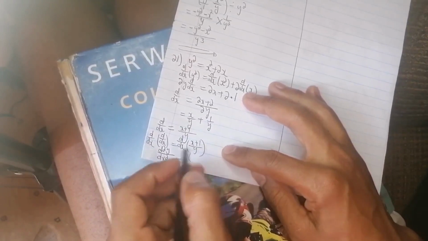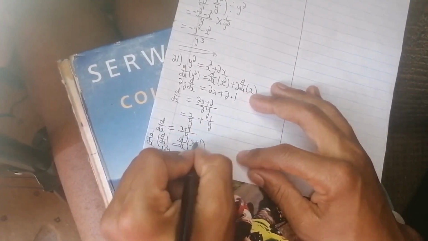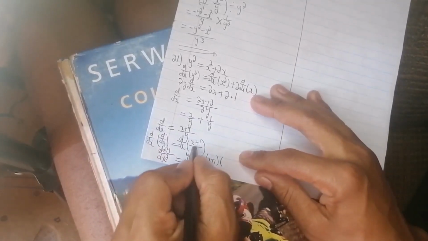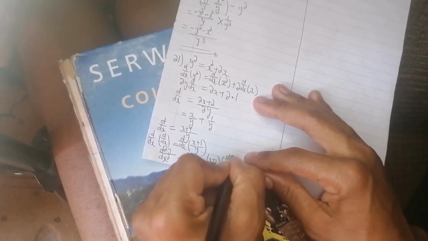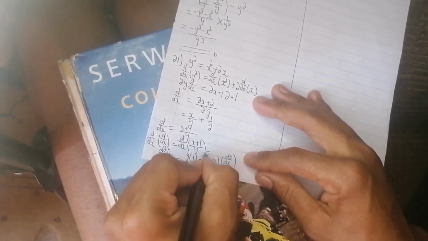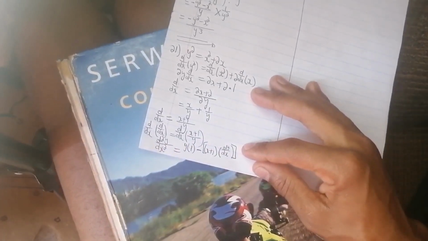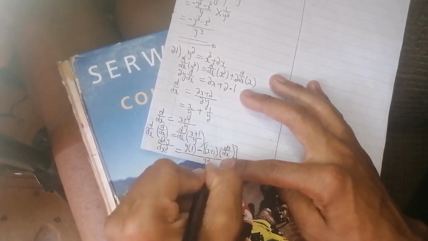When I differentiate this, I'm going to get 1 minus. Now hold on this, and now differentiate this, you will get dy over dx. Remember, this negative must multiply there. Please do not make any mistake. And all this is divided by y squared.